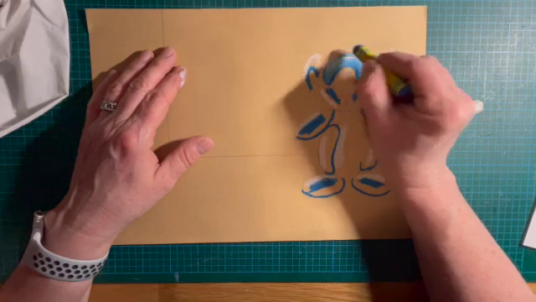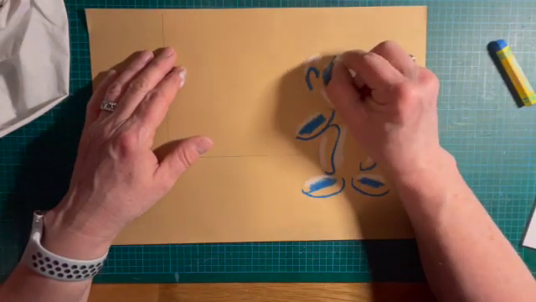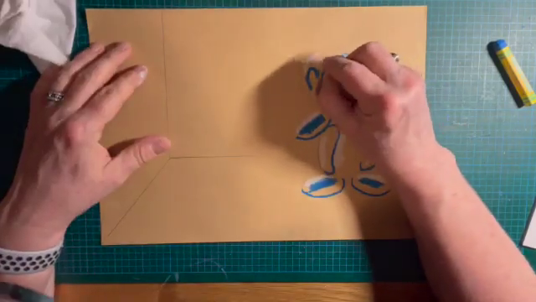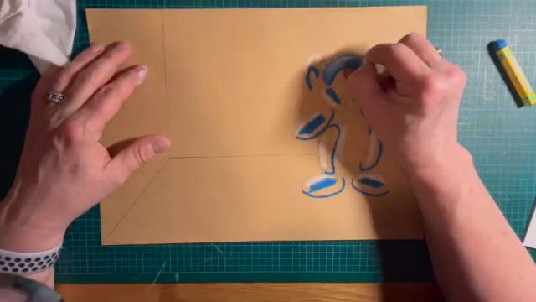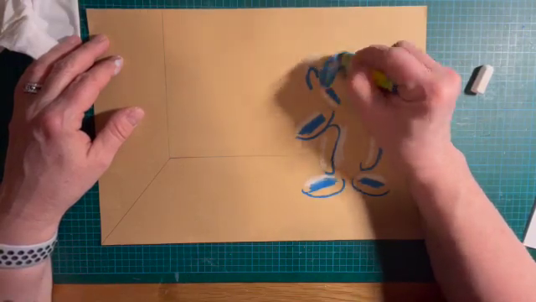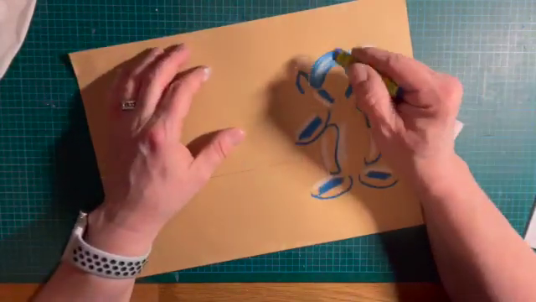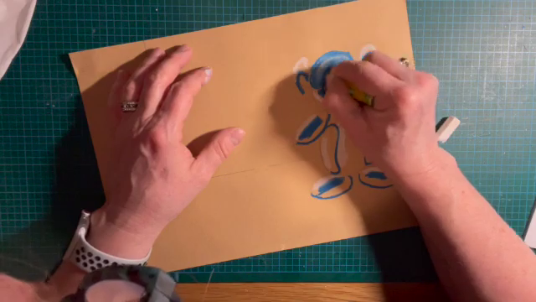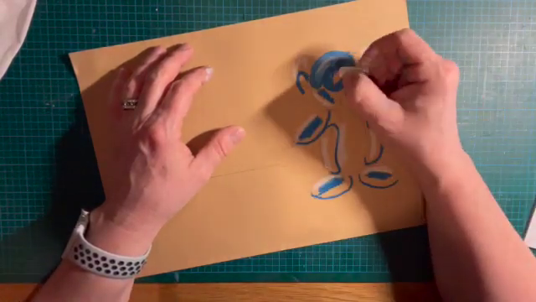Remember we talked about pressure? So very light pressure there. We want to keep that white. But I do want to blend this a little bit here. I'm going to add a little bit more blue. And I'm going to do the center, and I'm going to keep going. And it takes time and patience.